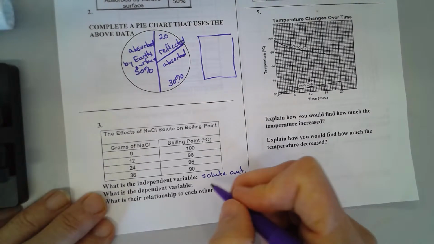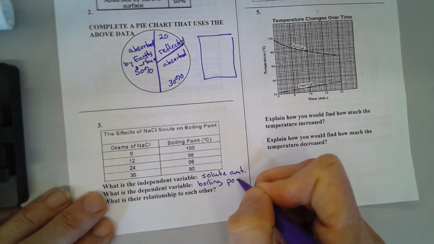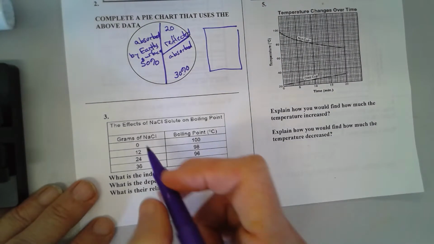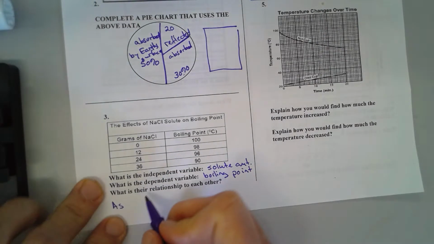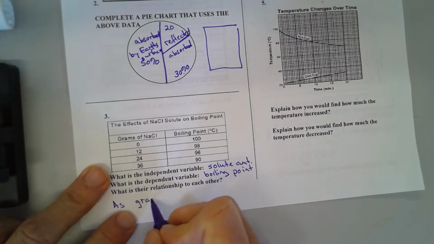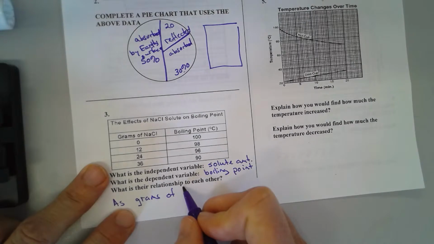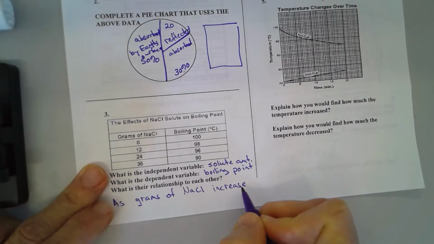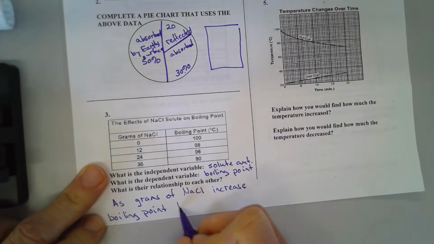The dependent variable is my boiling point. What is their relationship? As grams of NaCl increase, the boiling point decreases.